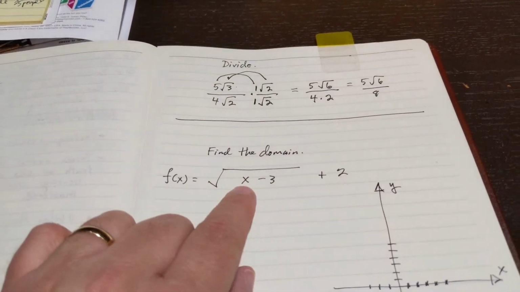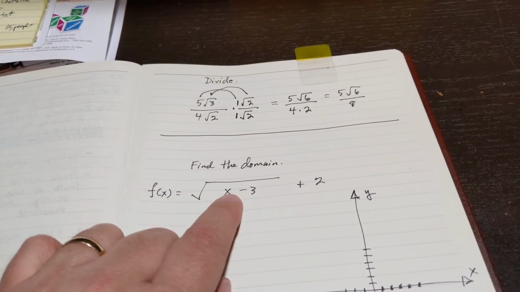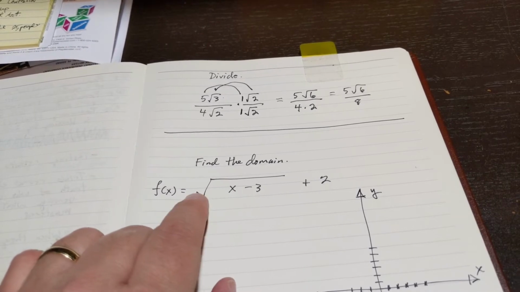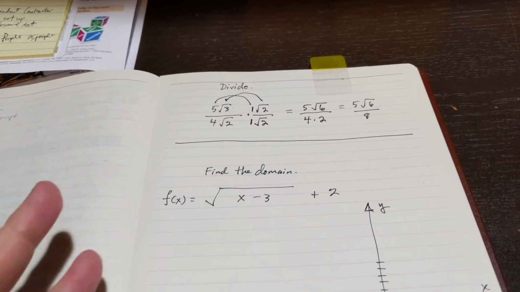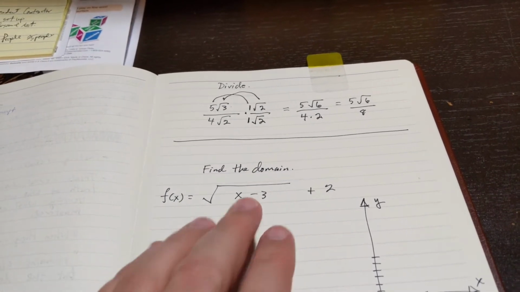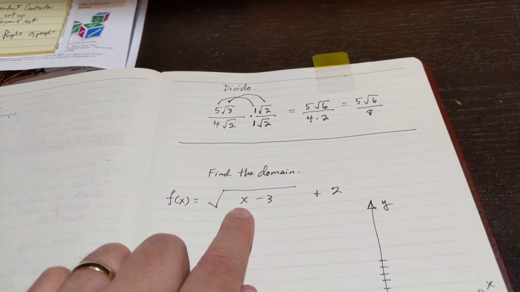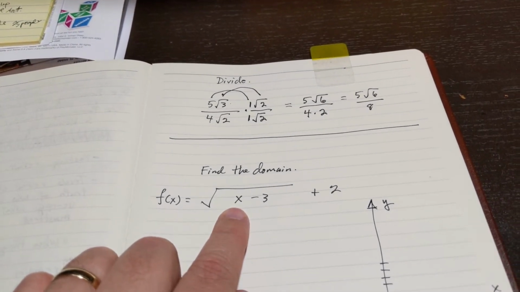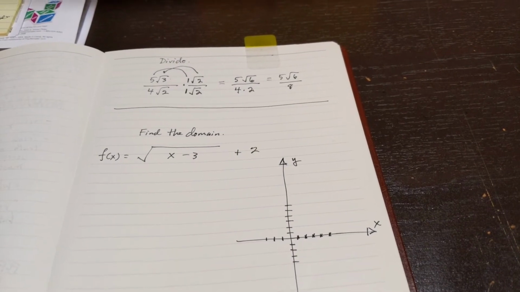So notice if I were to put 0 in here, 0 minus 3 is negative 3, and in the real number system, you can't take the square root of a negative number. So 0 is not part of this domain because 0 is not a number that I'm allowed to use here. I wouldn't be able to calculate the square root of negative 3 in the real number system. You can't plot that over here.